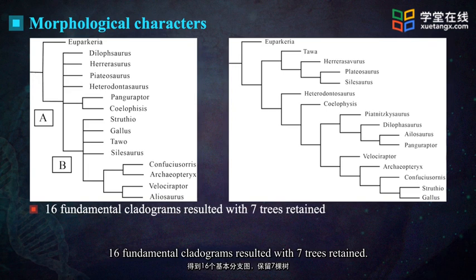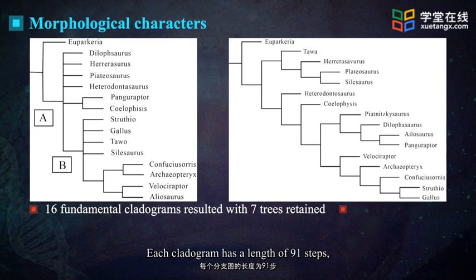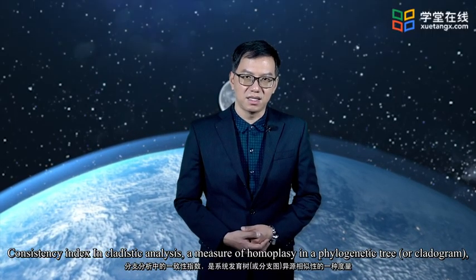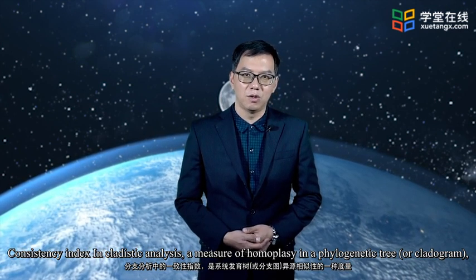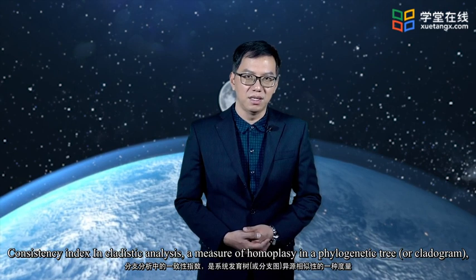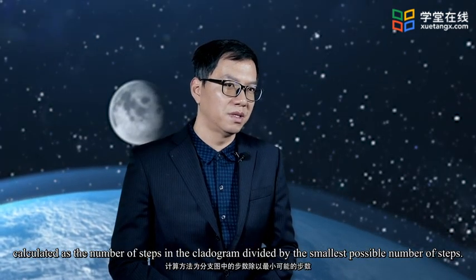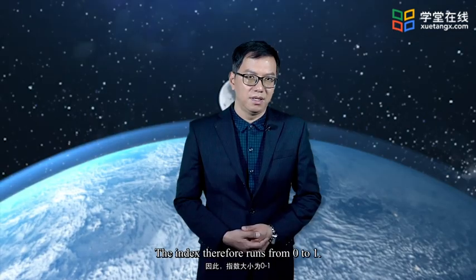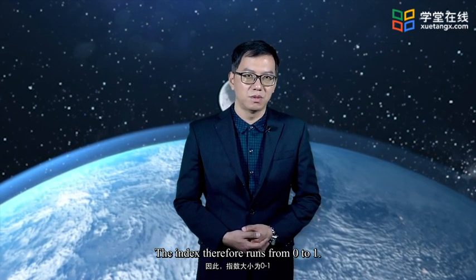16 fundamental cladograms resulted with 7 trees retained. Each cladogram has a length of 91 steps, a consistency index of 0.527, and a retention index of 0.511. Consistency index, in cladistic analysis, is a measure of homoplasy in a phylogenetic tree, calculated as the smallest possible number of steps divided by the number of steps in the cladogram. The index therefore runs from 0 to 1.